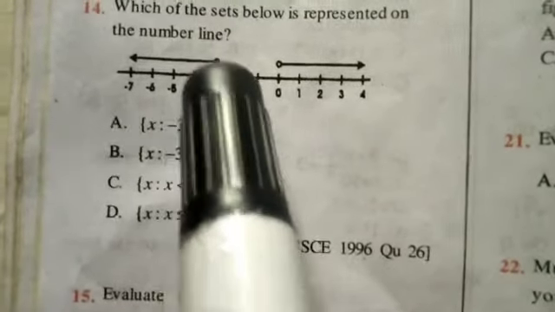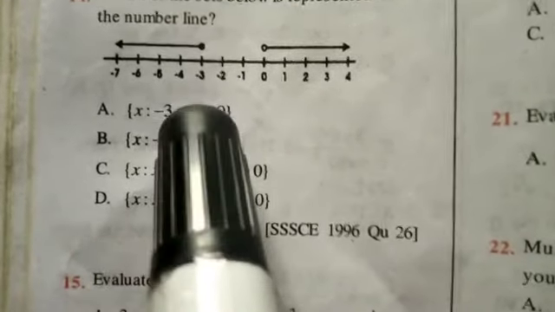It is equal to when the circle is shaded. It is not equal to when the circle is not shaded. So you should use that scenario and answer that question. Leave the comment in the comment section below.